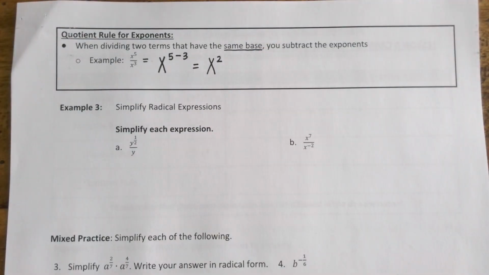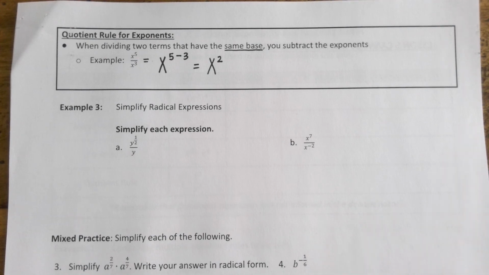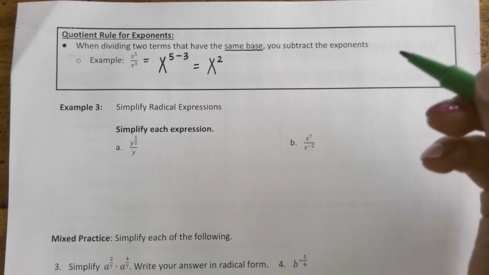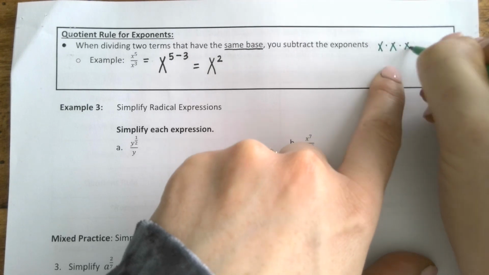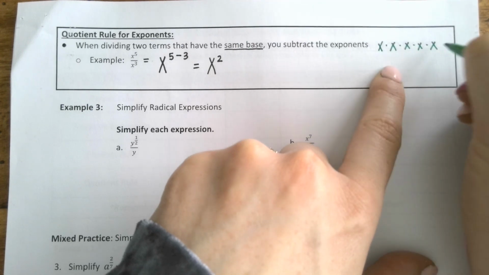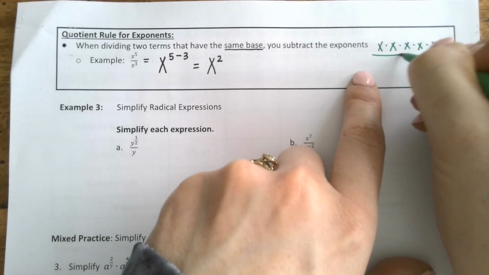And the reason that we can subtract here is because that division kind of works like canceling out. So when I think of x to the 5th, I think of 5 x's all being multiplied together. 1, 2, 3, 4, 5. On the bottom, I have 3 x's being multiplied together.